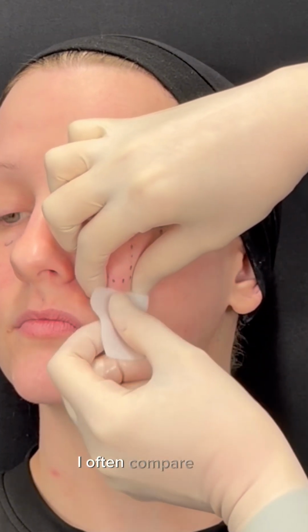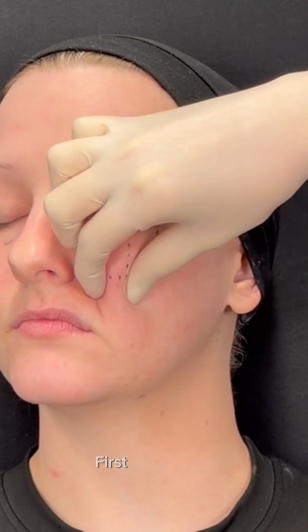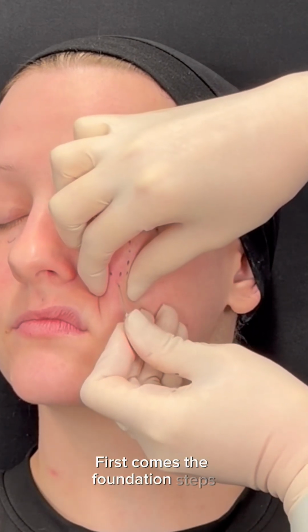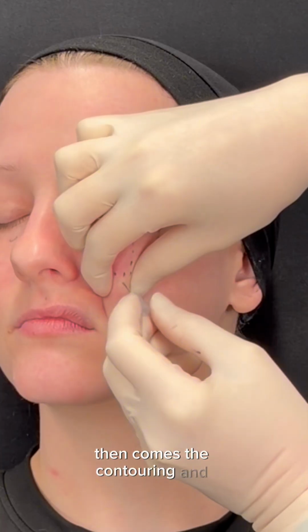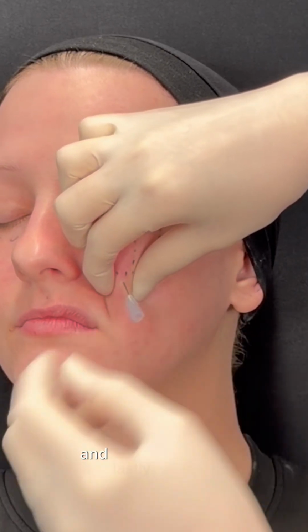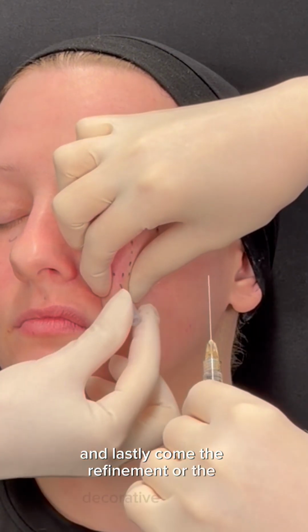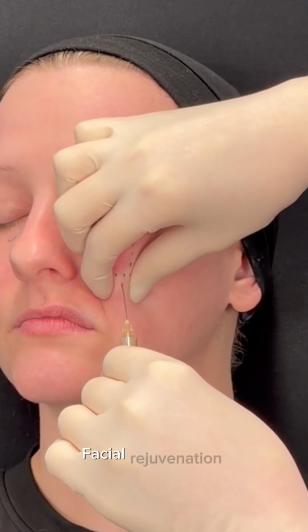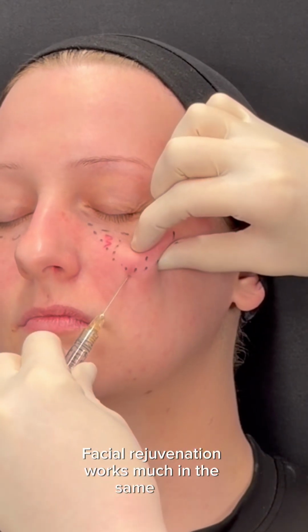I often compare it to building a house. First comes the foundation steps. Then comes the contouring and structural steps. And lastly come the refinement or the decorative touches. Facial rejuvenation works much in the same way.